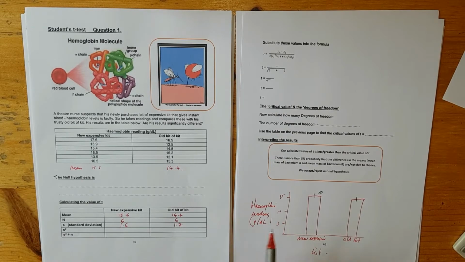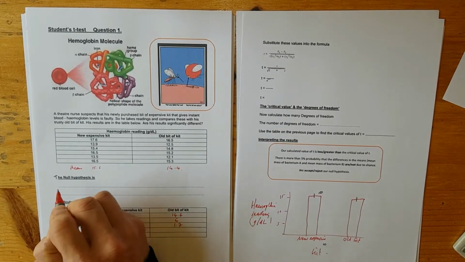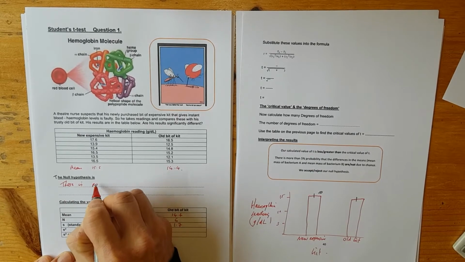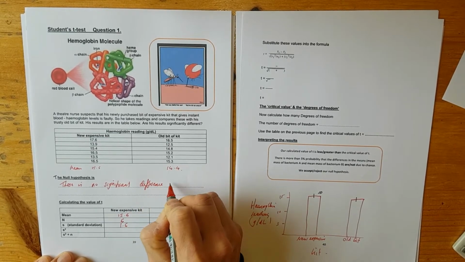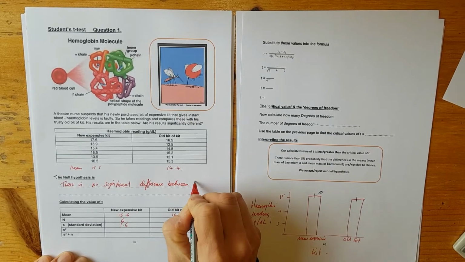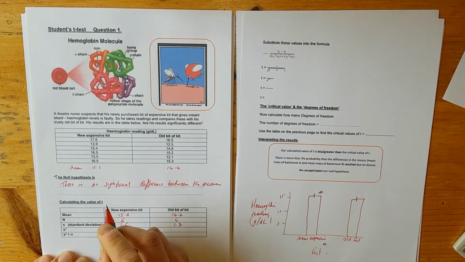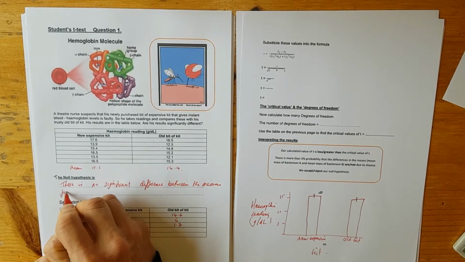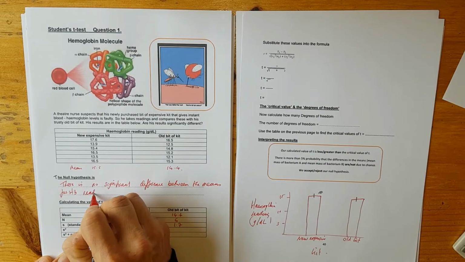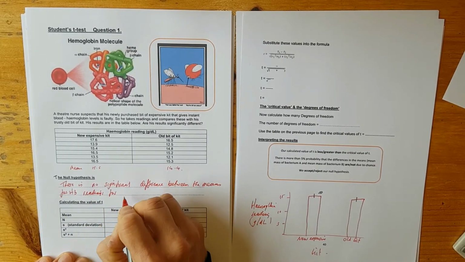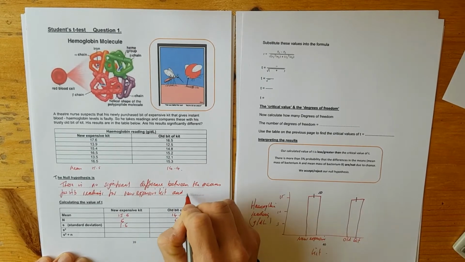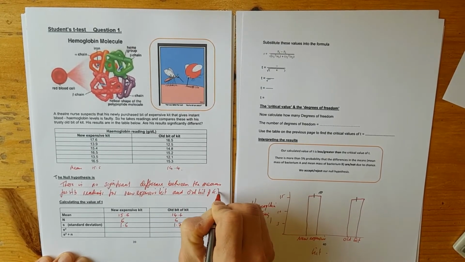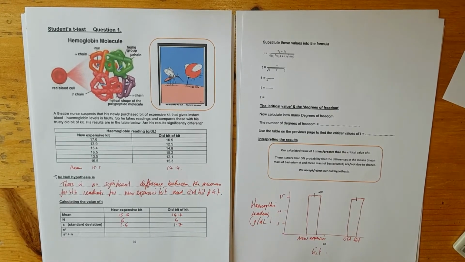Null hypothesis. We're looking for any difference between the means, so the null hypothesis is there's no significant difference between the means for haemoglobin readings for the new expensive kit and old bit of kit. So there's no difference between these means.